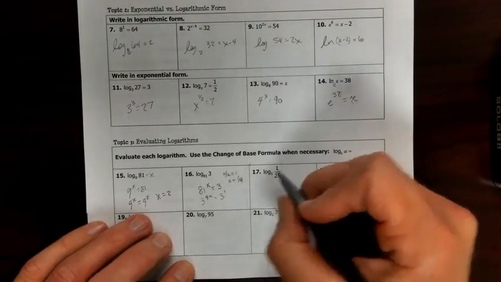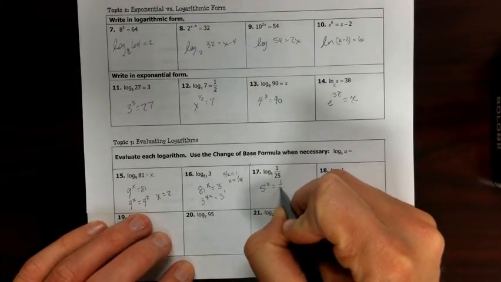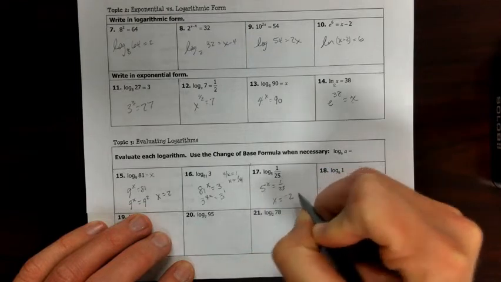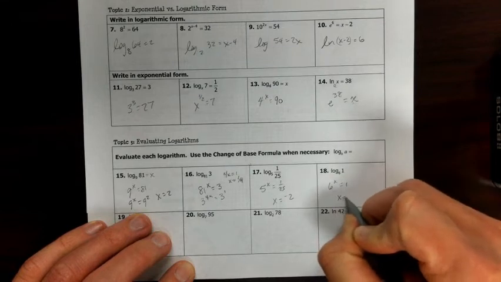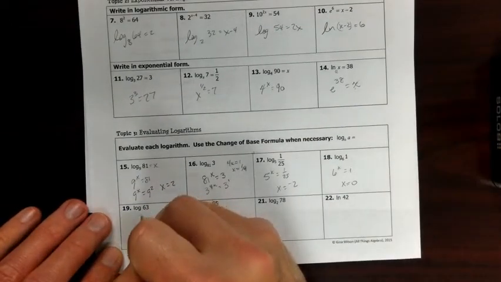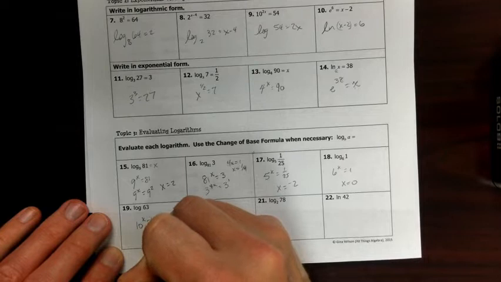We got 5 raised to the x is equal to 1 over 25, so we know x is equal to negative 2. 6 raised to the x is equal to 1. We know anything raised to the 0 is equal to 1. Bam. 10 raised to the x is equal to 63.